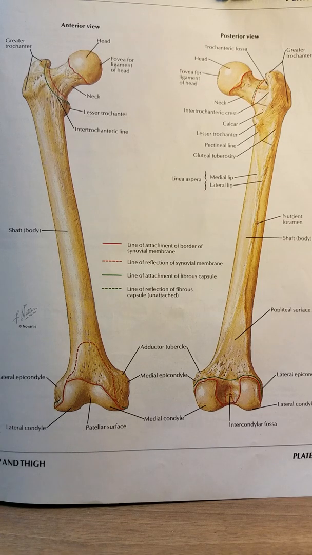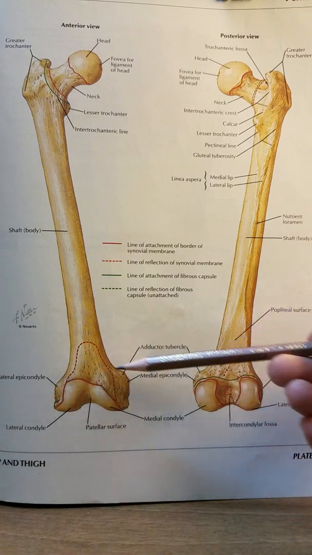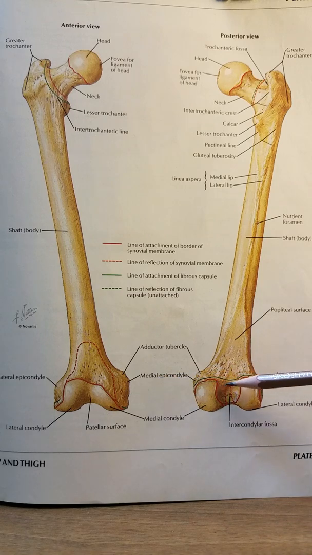After the shaft, we move on to the lower end of the femur. The lower end of the femur is characterized by the presence of 2 condyles. So here you have the lateral condyle, and here you have the medial condyle, and this is the anterior view of it. This is the posterior view of the 2 condyles, the medial condyle and the lateral condyle.